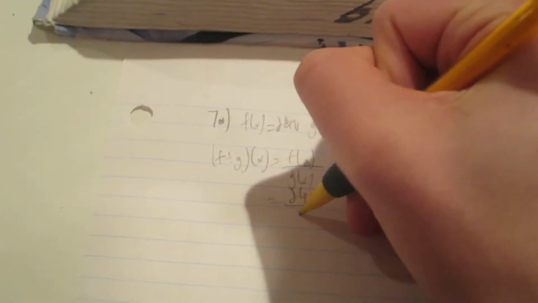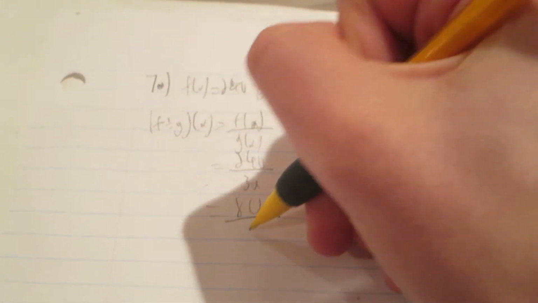So f divided by g times x is f at x over g at x. So we do 240 divided by 3x. We can simplify that by doing 240 divided by 3, and that's 80 over 1. So it's 80 over x.